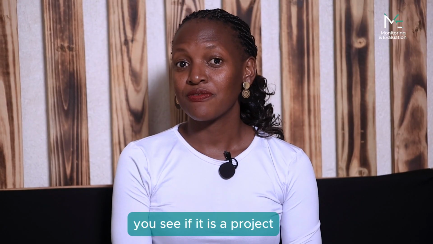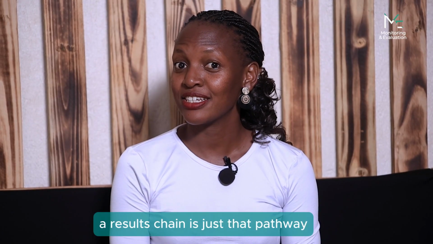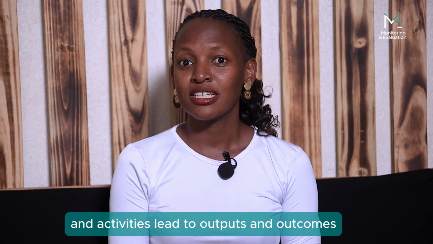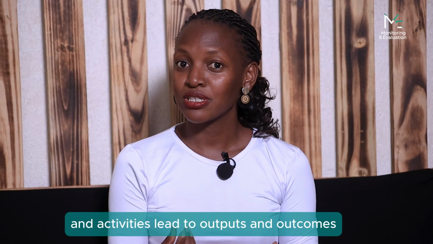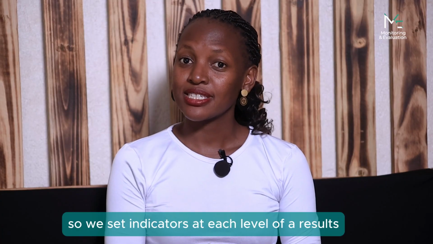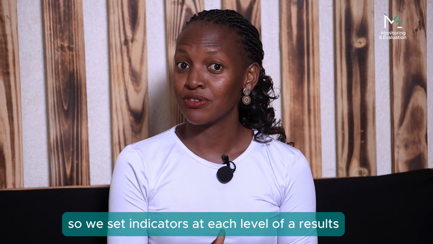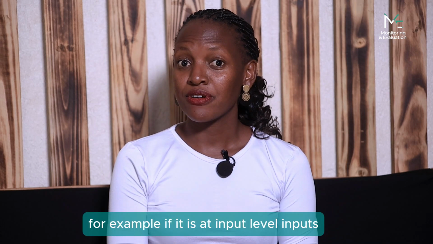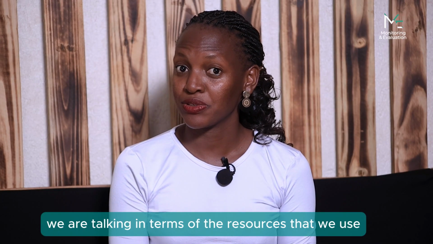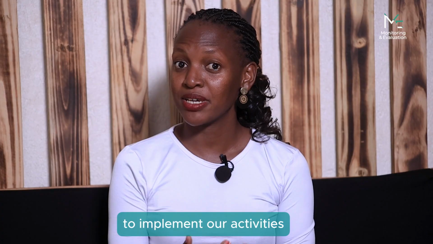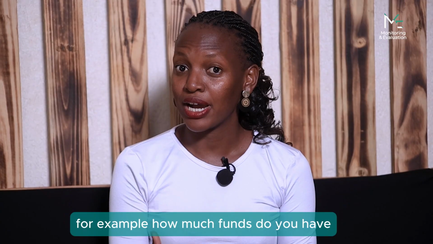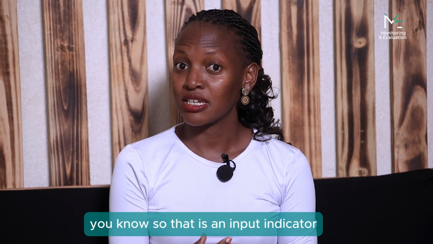These indicators have levels, and the levels I'm going to talk about, I'll talk about the results chain. You see, if it is a project, a results chain is just that pathway that helps to show how inputs and activities lead to outputs and outcomes, and in the long term, the impact. So we set indicators at each level of results. For example, if it is at input level, inputs we are talking in terms of the resources that we use to implement our activities. For example, how much funds do you have? So that is an input indicator.